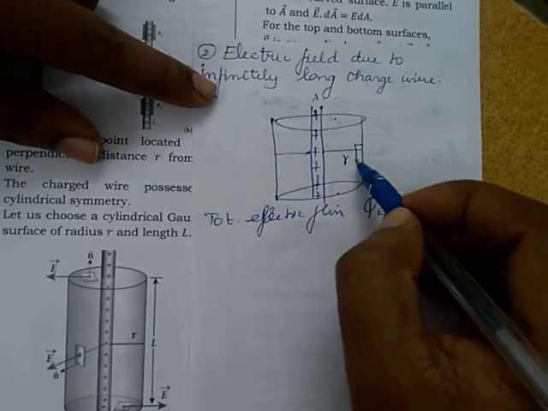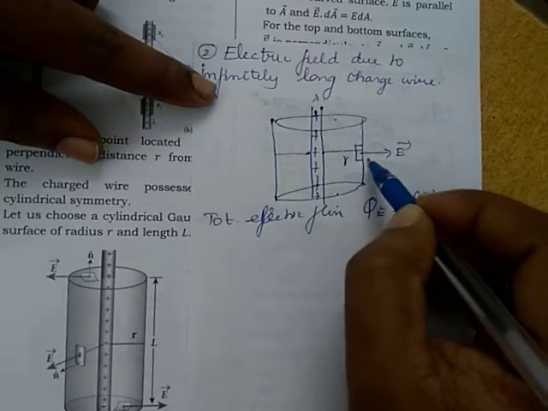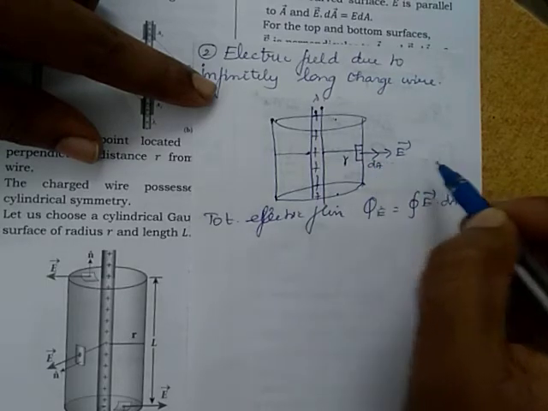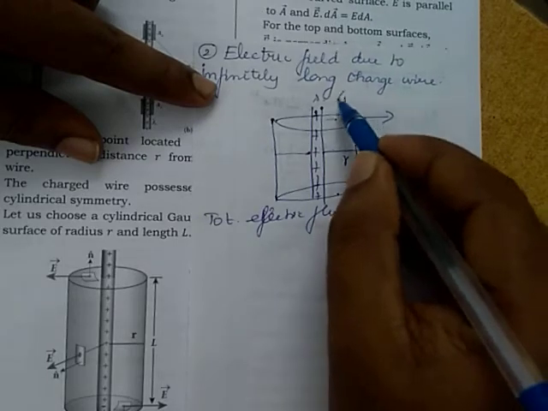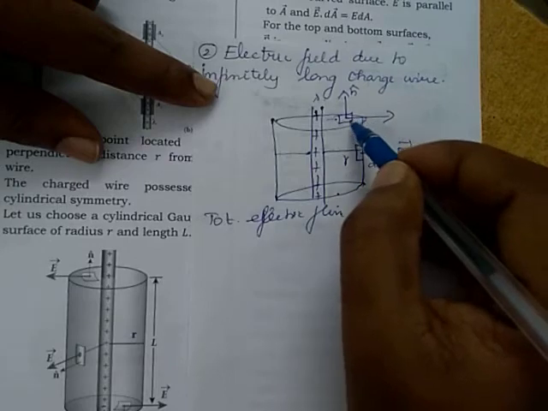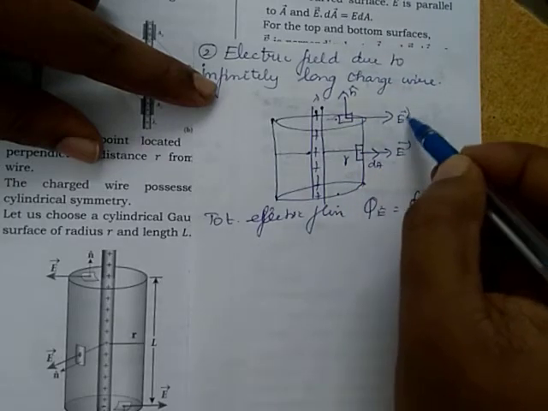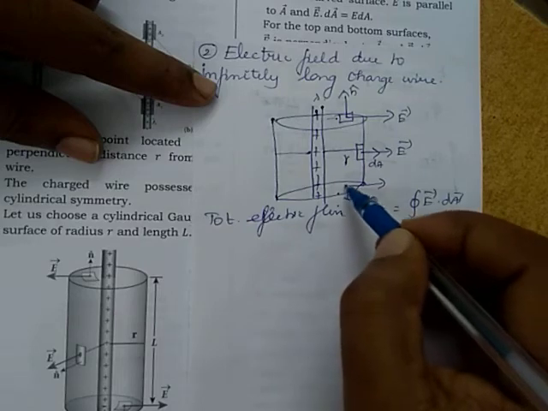In the curved surface, the angle between the electric field vector and the area vector is 0 degree. In the top surface, this is a unit vector, that is the area vector, and this is the electric field vector. In the bottom surface, electric field vector, here it is n cap, and the area vector.